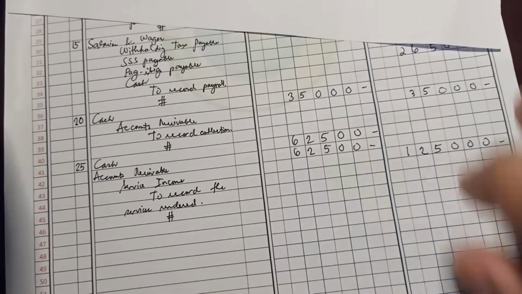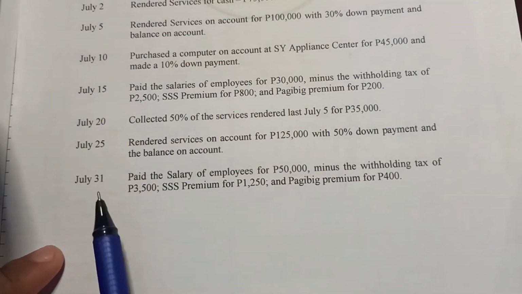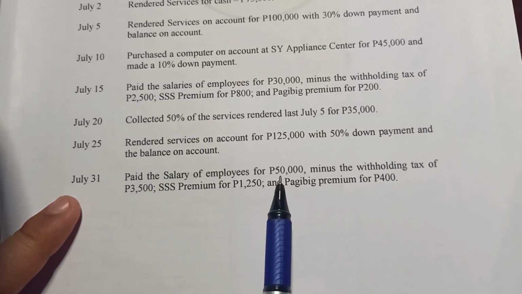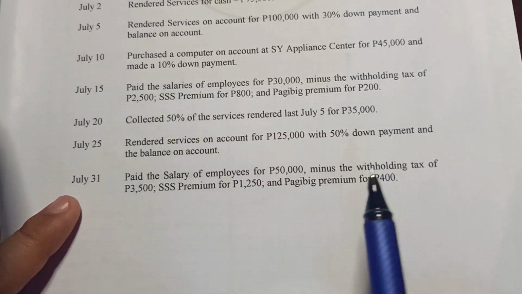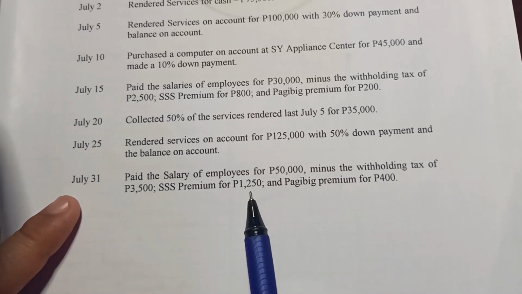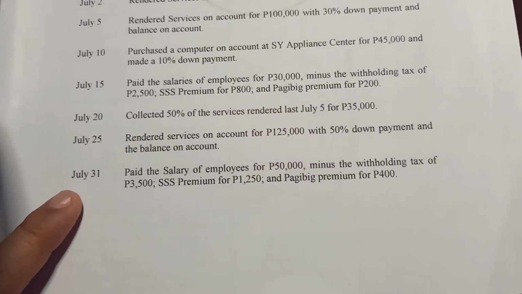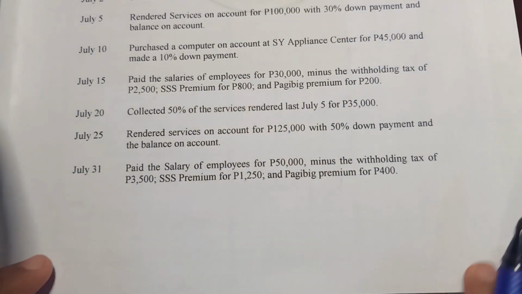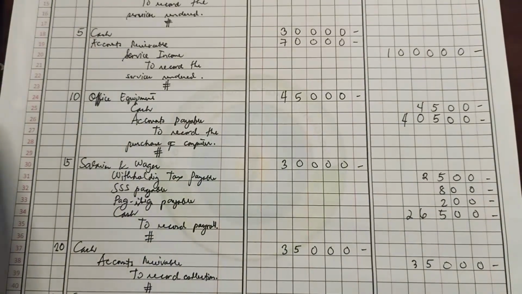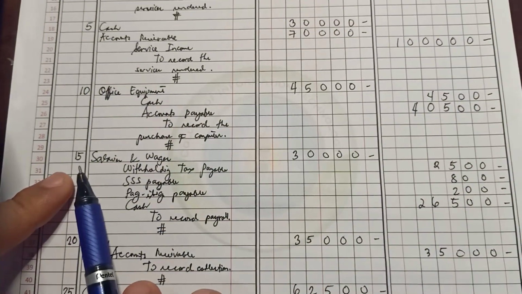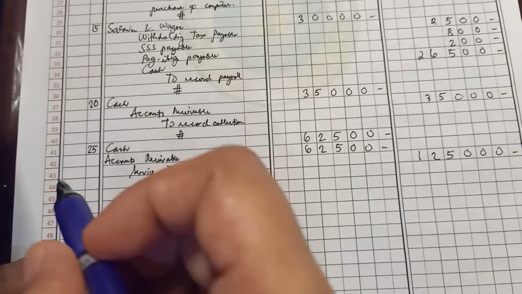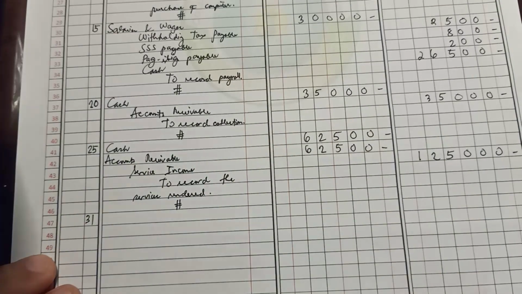And the last transaction, July 31. Nagbayad ulit ng salary sa ating empleyado worth 50,000 pesos. Minus again, withholding tax 3,500, SSS 1,250, and pag-ibig 400 pesos. Okay? So the rest of it, okay, is in again paid in cash. Katulad din po siya ng July 15 transaction. Okay? So do not forget the date, 31.